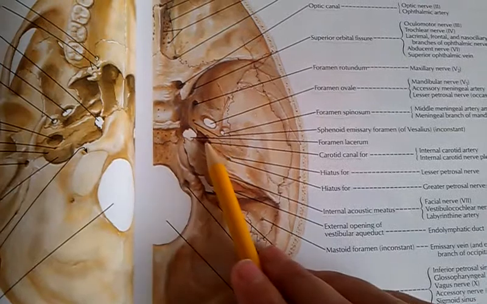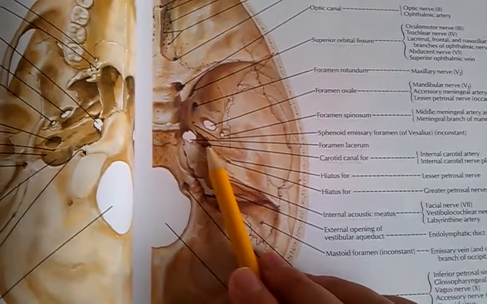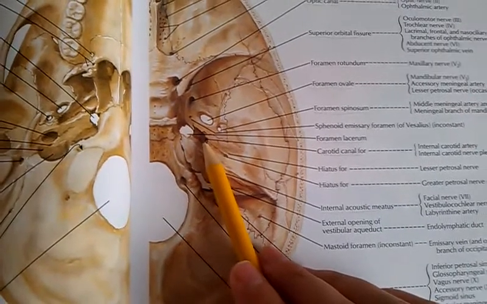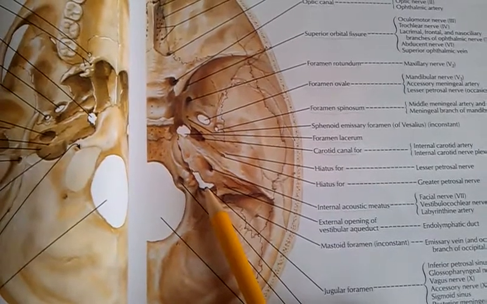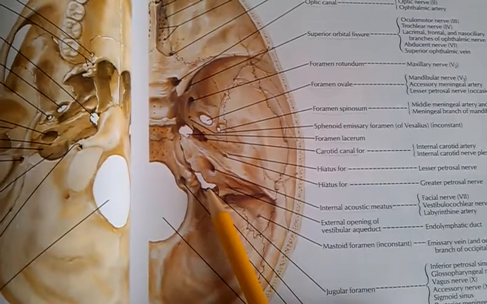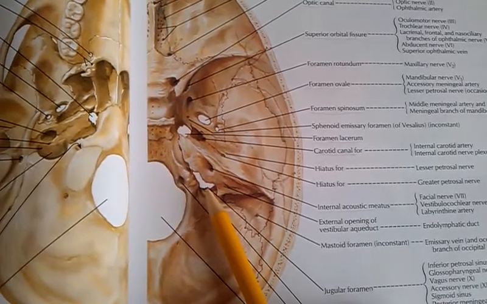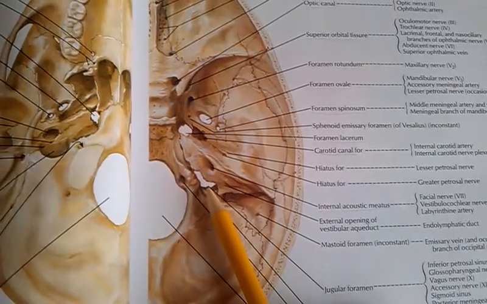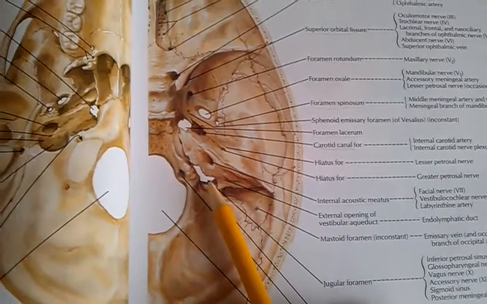Next we have carotid canal, contains internal carotid artery. And we have jugular foramen, contains internal jugular vein, glossopharyngeal nerve, vagus nerve, and accessory nerve. So the 9th, 10th, and 11th cranial nerves and internal jugular vein.